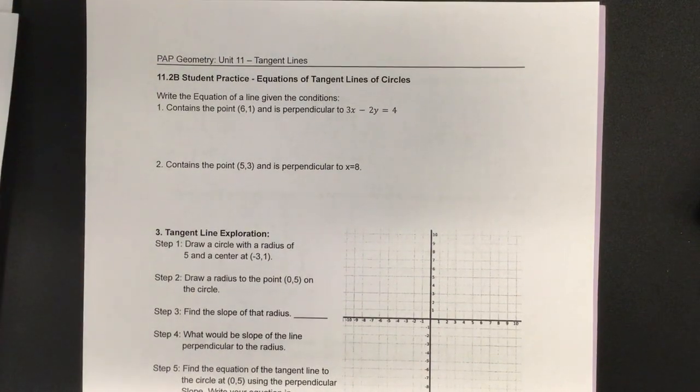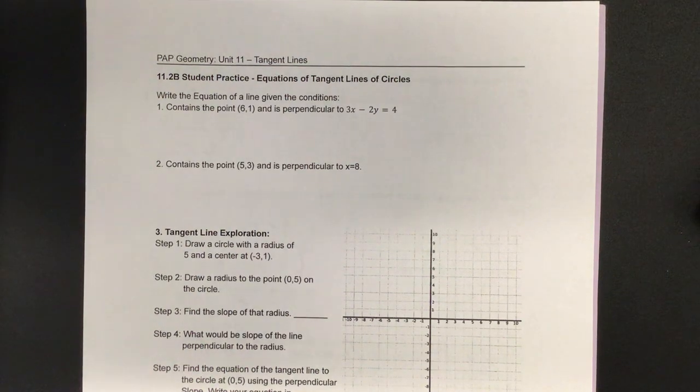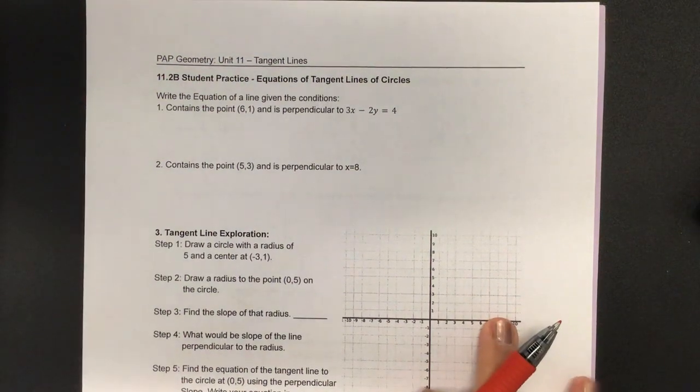Write the equation of the line given the conditions. Contains the point (6, 1) and is perpendicular to 3x minus 2y equals 4.